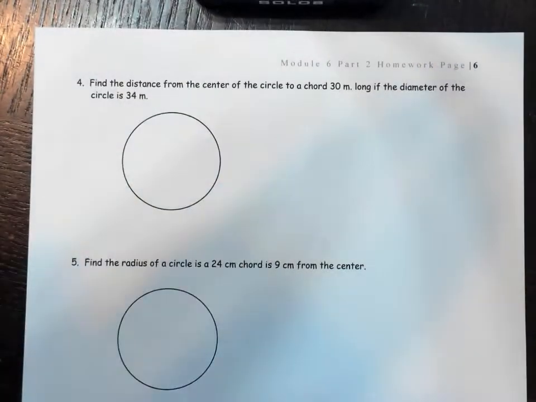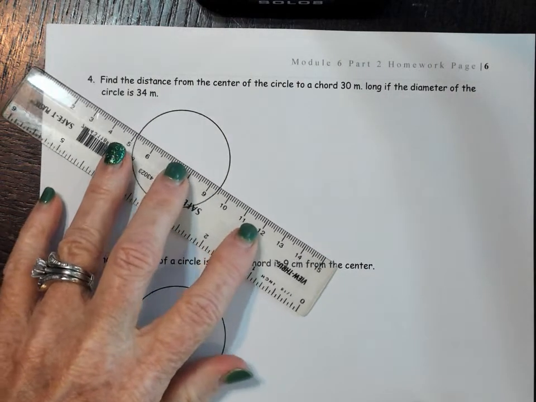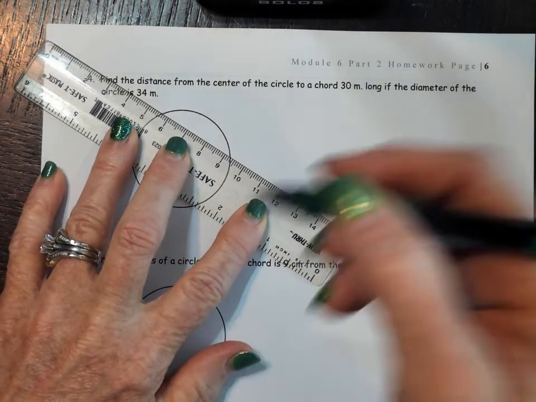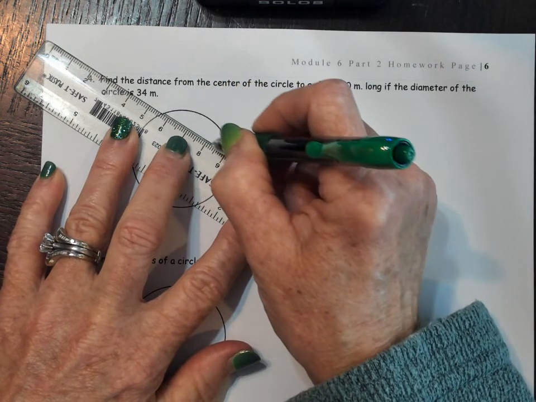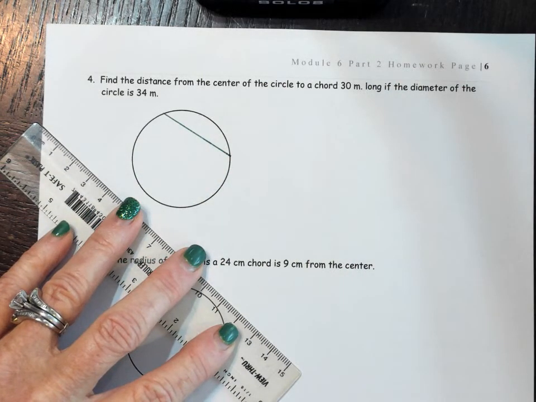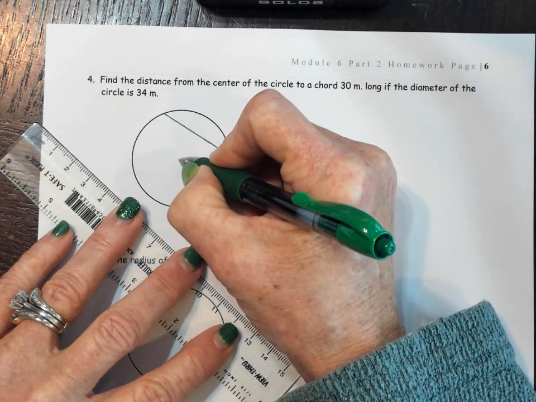Number 4, find the distance from the center of a circle to a chord 30 meters long if the diameter of the circle is 34 meters. All right, there's your chord, 30 meters long. The diameter of the circle is 34 meters.